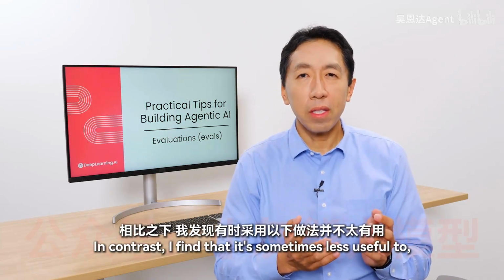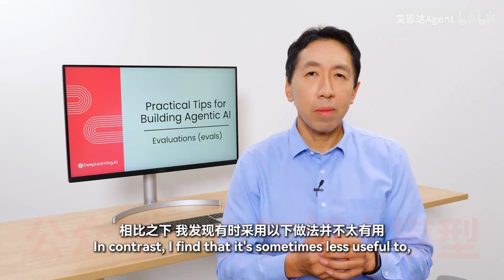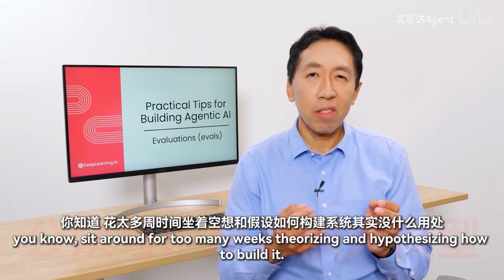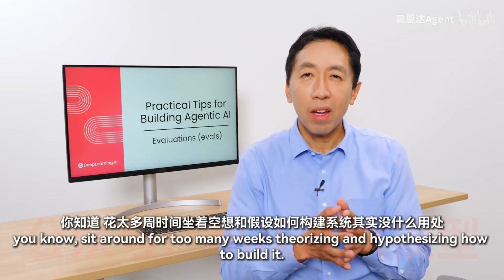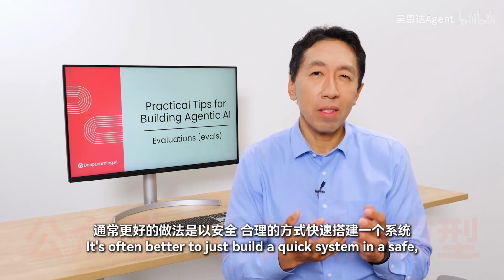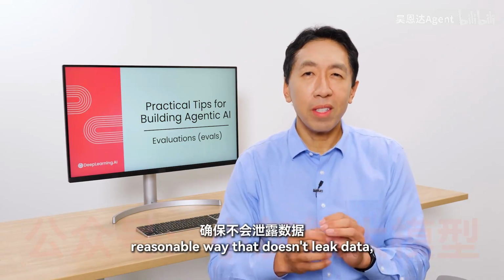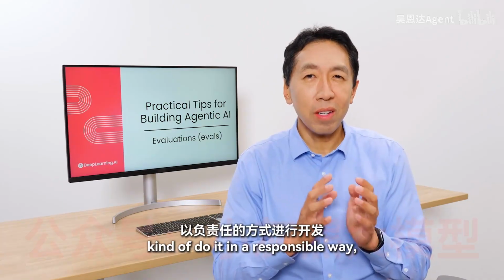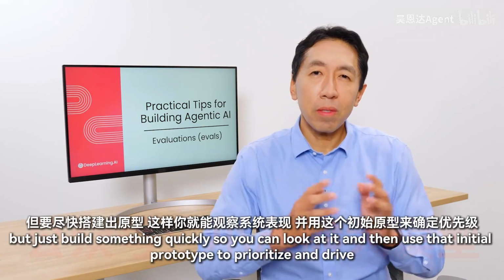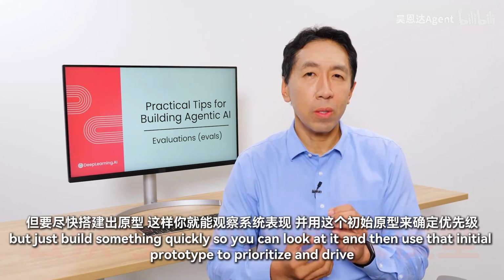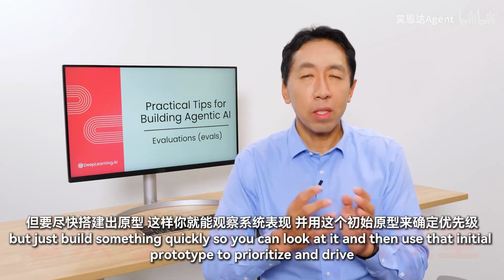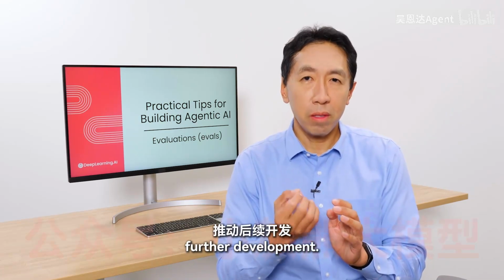In contrast, I find that it's sometimes less useful to sit around for too many weeks theorizing and hypothesizing how to build it. It's often better to just build a quick system in a safe, reasonable way that doesn't leak data, kind of do it in a responsible way, but just build something quickly so you can look at it and then use that initial prototype to prioritize and drive further development.